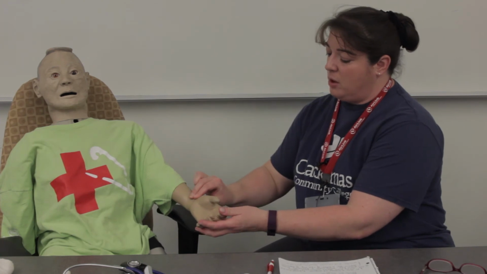Okay, and I could also do posterior if I had the ability. So lung sounds are good. I'm also going to check the abdomen to see if there's any distension, any tenderness noted. Nothing noted. Okay, and a quick count just down the extremities to see if I see any swelling, any injury, and if I have good pulse and movement and capillary refill.